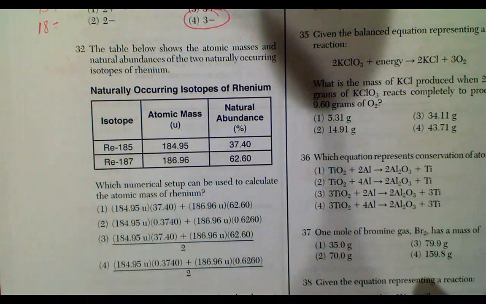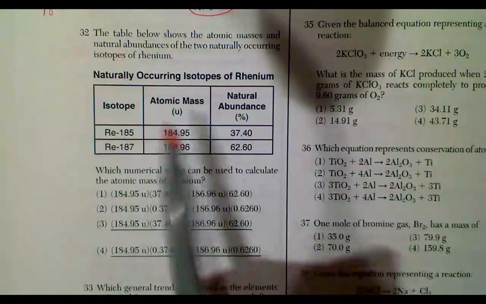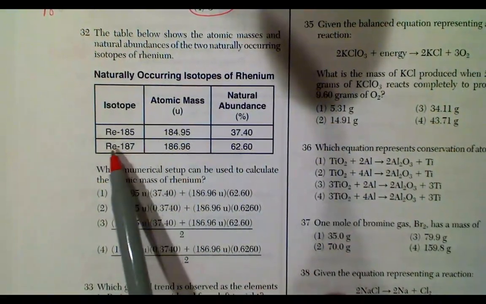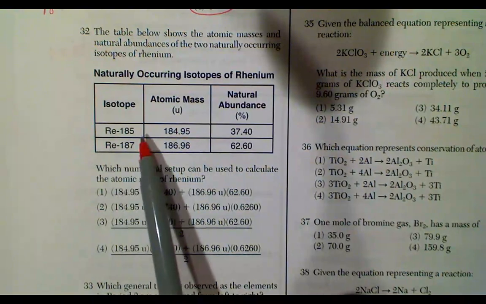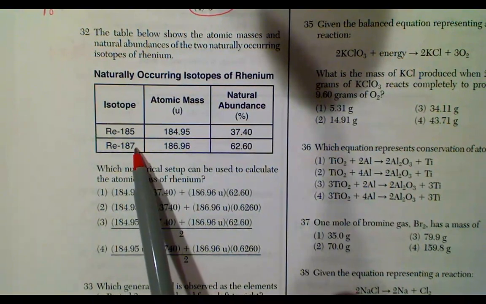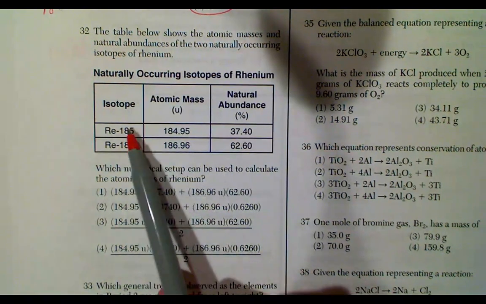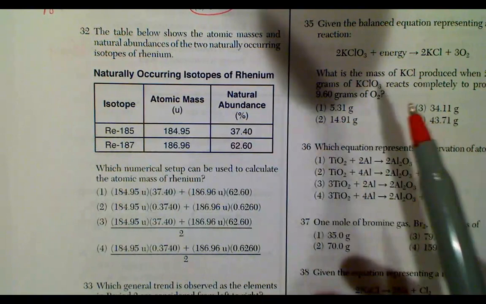32. The table below shows the atomic masses and natural abundances of the 2 naturally occurring isotopes of rhenium. Whatever, it's just some element they chose. Thankfully, there's only two versions of it they gave us. Remember, isotopes are different versions of the same element. It's 2 different types of rhenium. This one weighs 185. This one weighs 187. That's why when you look it up in the periodic table, the atomic mass you see there is a decimal, because it's an average of these 2 versions. But they're not equally accounted for.